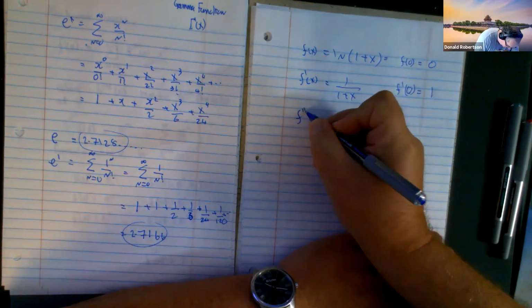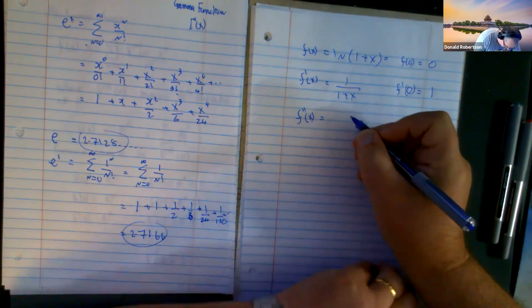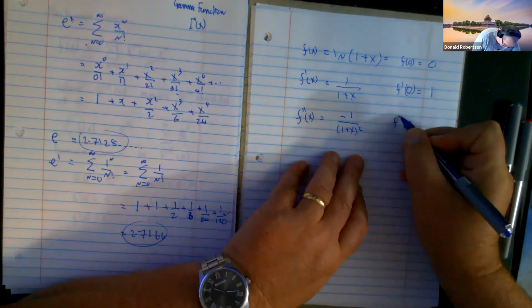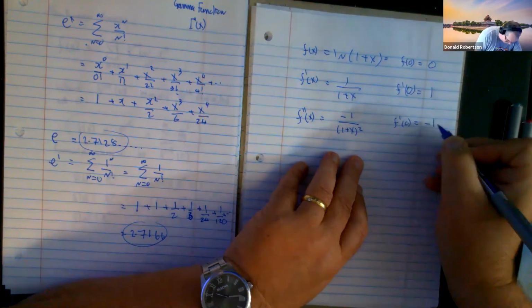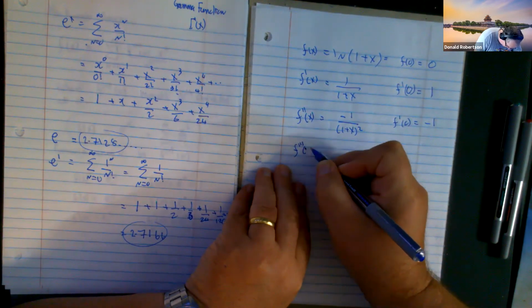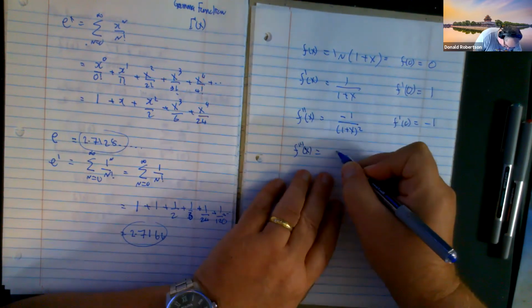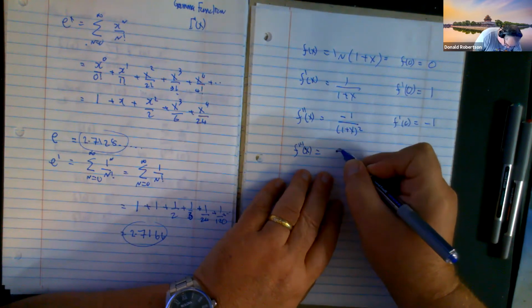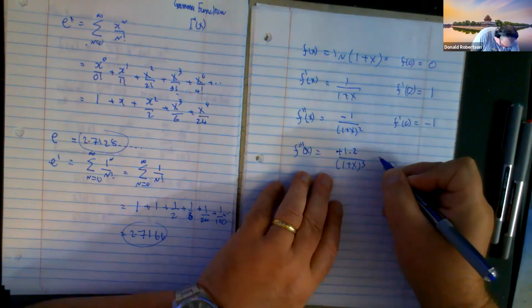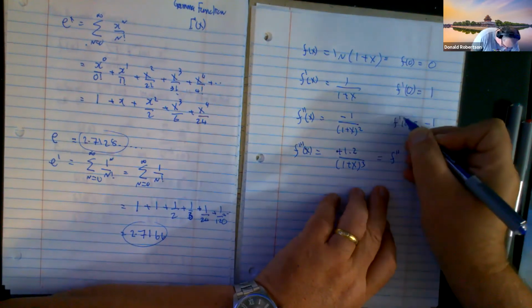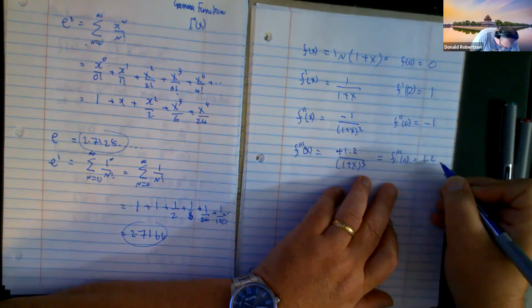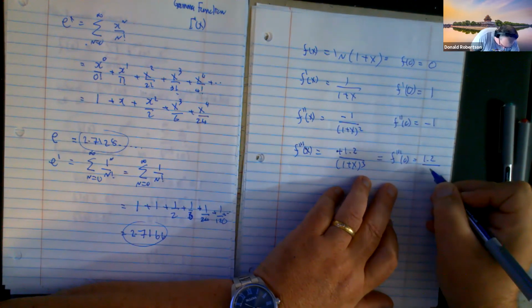If you want to get its next derivative, you're going to have to trust me on this. You get negative 1 over 1 plus x squared, and its value at 0 ends up being negative 1. If you want to find the third derivative, it ends up being positive 1 times 2 over 1 plus x cubed, and its value at 0 ends up being positive 1 times 2, basically over 1 cubed.